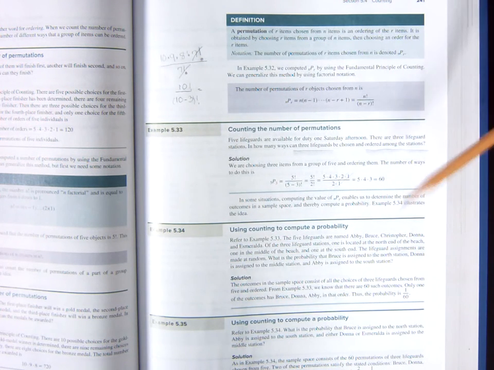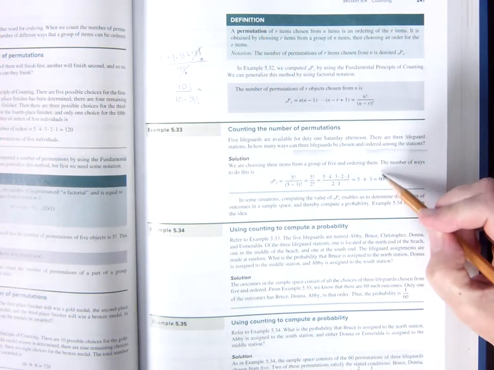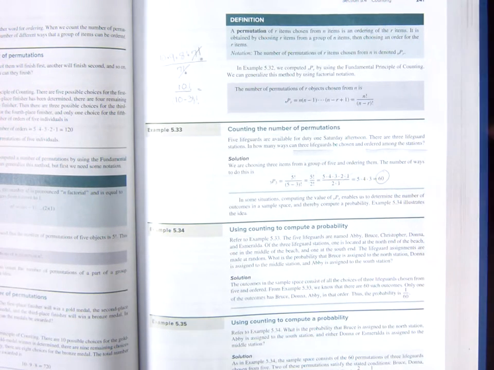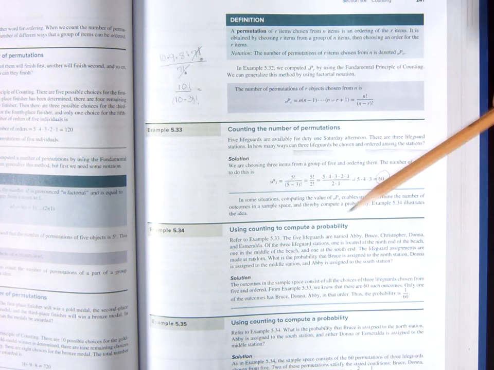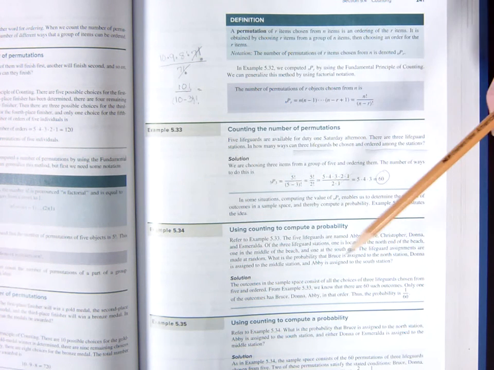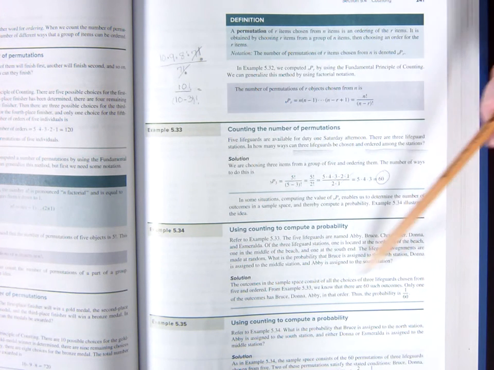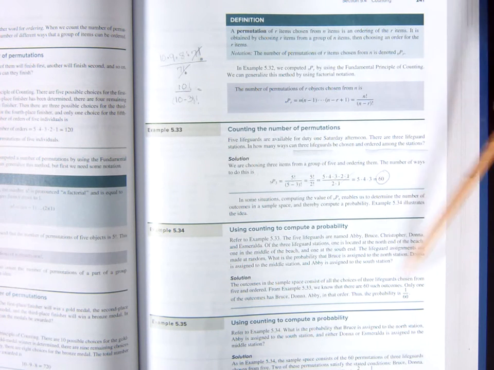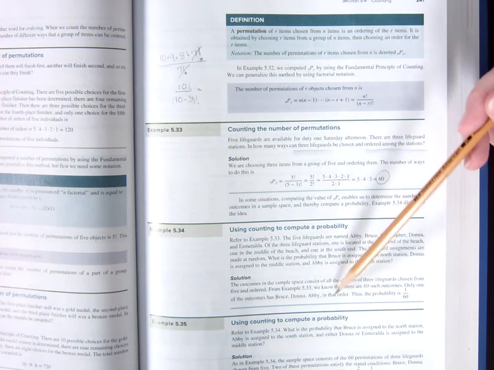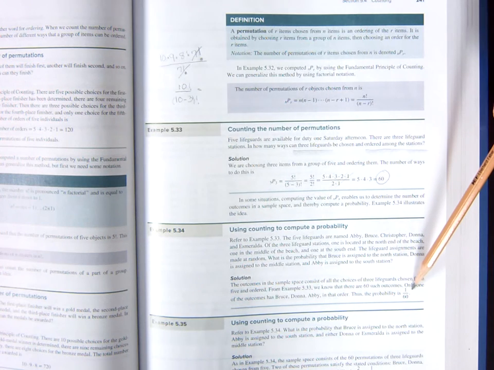Well, we already know that we have 60 total ways of ordering 5 lifeguards in 3 slots. There is only one way that we're going to get Bruce, Donna, and Abby in these specific stations. So because I know I have 60 outcomes and there's only one way to order Bruce, Donna, and Abby in that order, the probability would be 1 over 60.